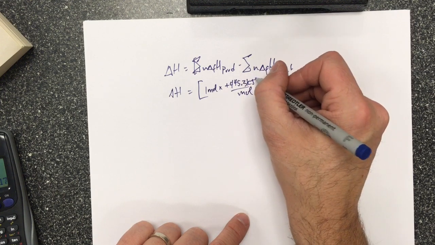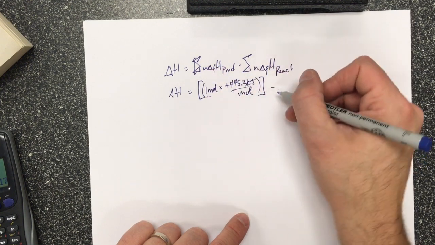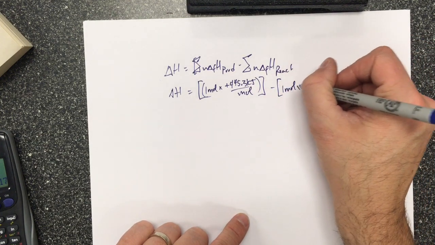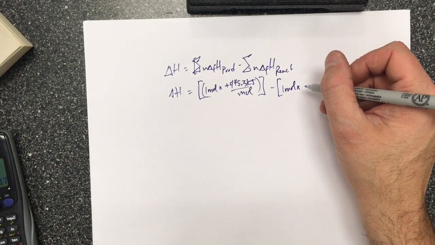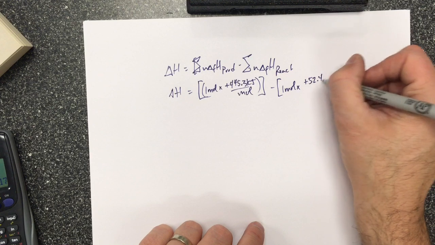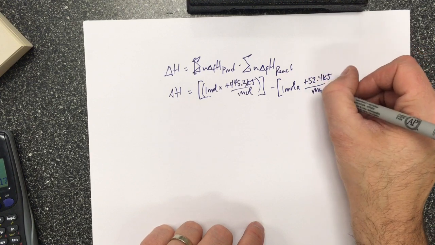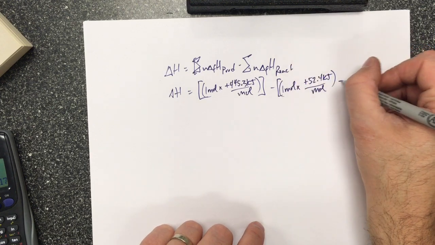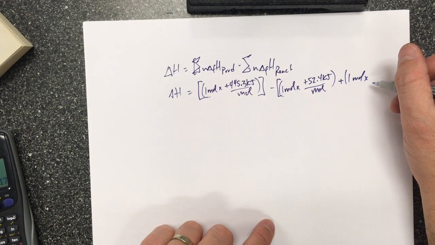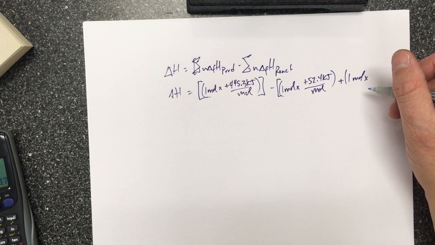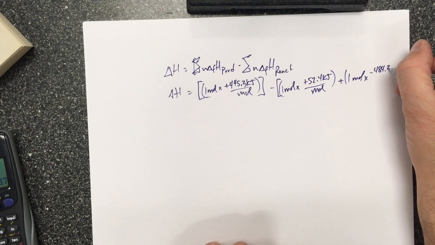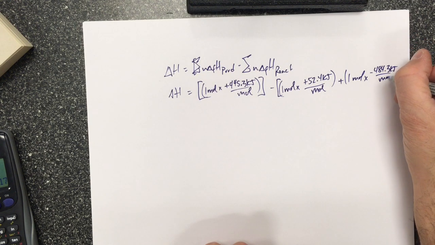That's my 1 product. And then I'm going to subtract the formation enthalpy of ethene, so 1 mole of ethene times the molar enthalpy of ethene, which is positive 52.4 kilojoule per mole. I've got that from my data booklet. And 1 mole times the formation enthalpy of ethanoic acid, which is negative 484.3 kilojoules per mole.